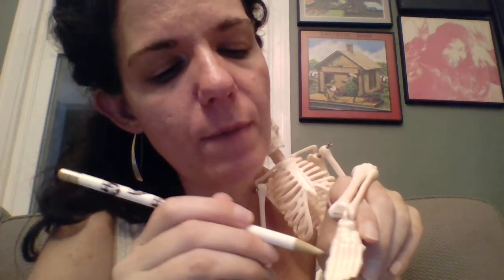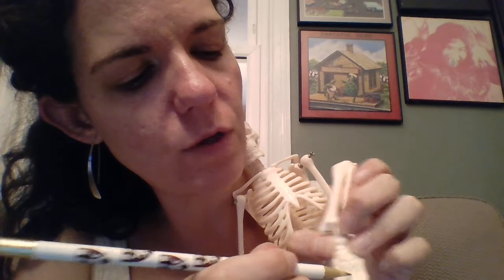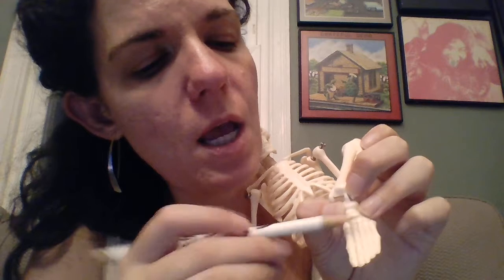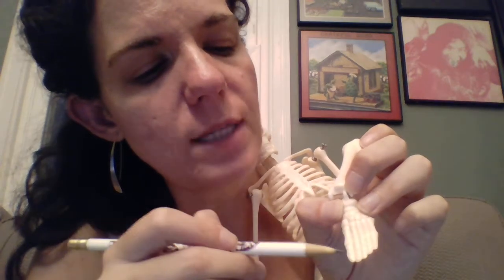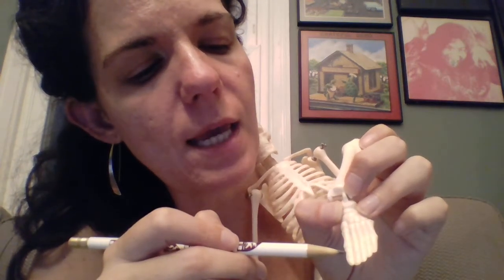We have the metatarsal of the first digit, metatarsal of the second digit, metatarsal of the third digit, metatarsal of the fourth digit, metatarsal of the fifth digit, all of the left foot. Underneath that, you have the phalanges. The big toe, you have the proximal phalanx of the first digit and the distal phalanx of the first digit.